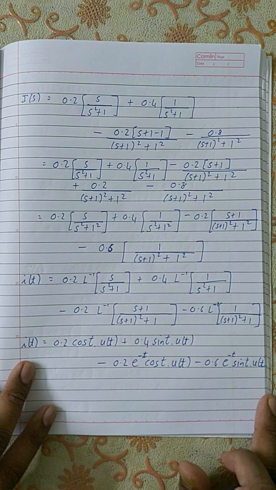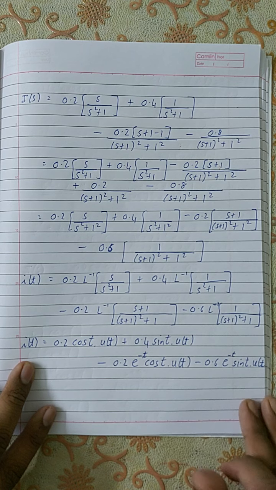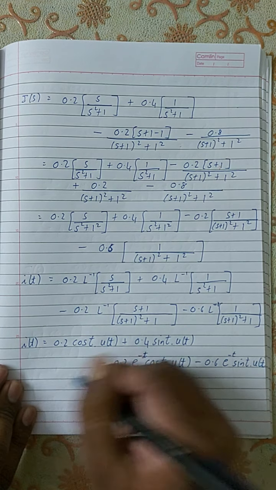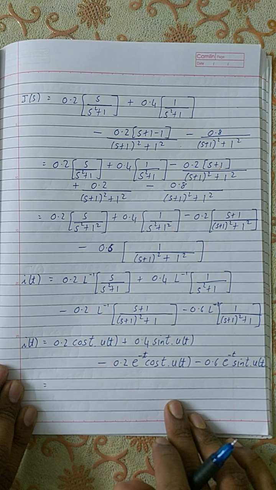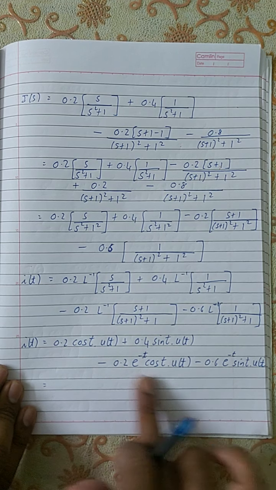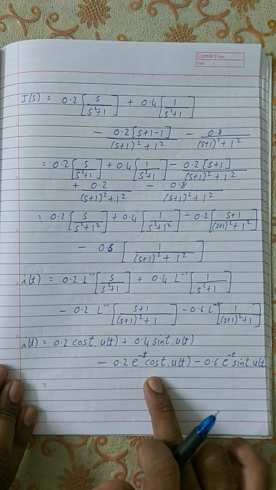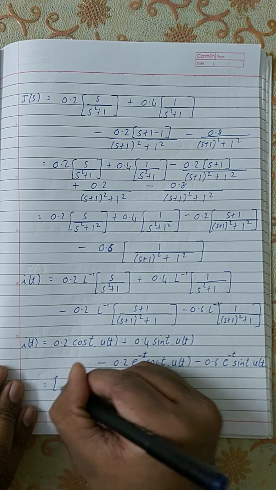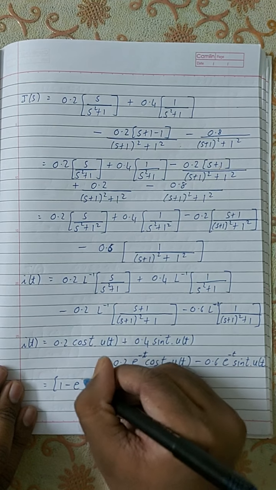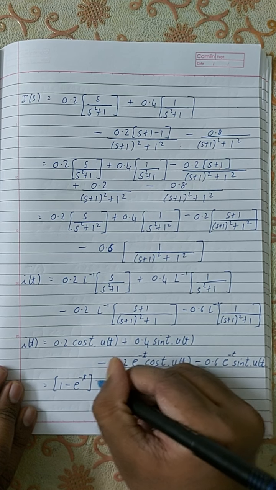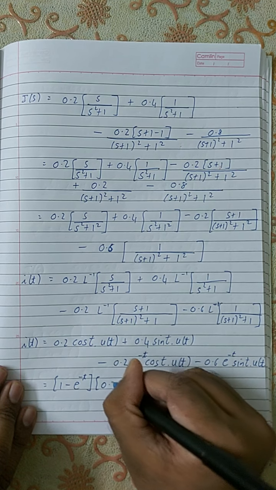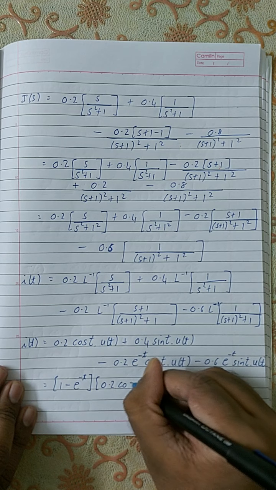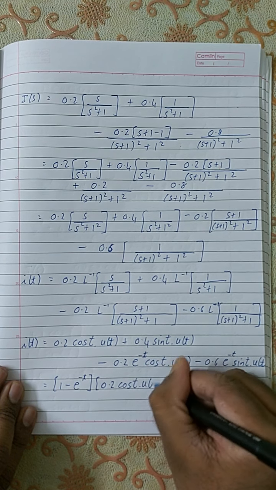This is the answer. Maybe if you want, you can change this into your format, whichever you like to write. Here you can see, if you compare these two terms, I can take 0.2 cos t u(t) outside. I will get (1 minus e raised to minus t) into 0.2 cos t into u(t).